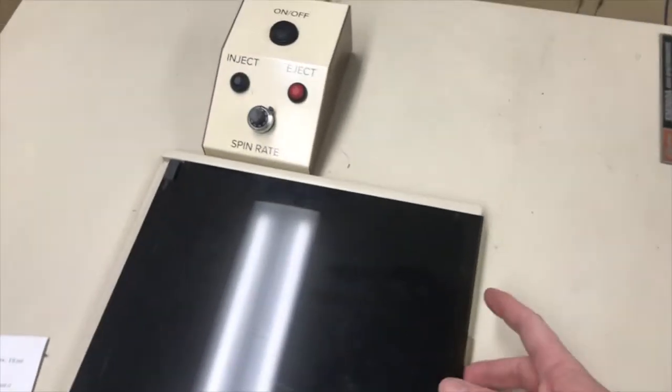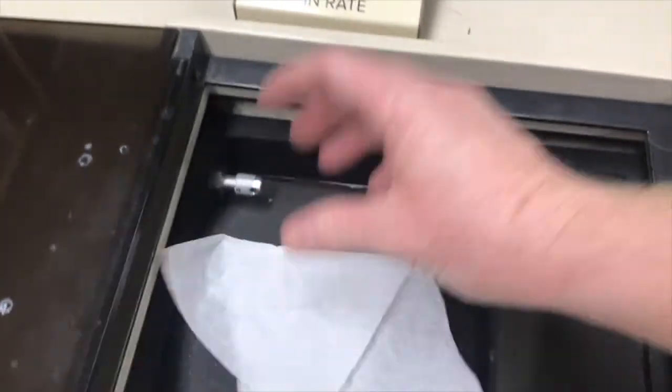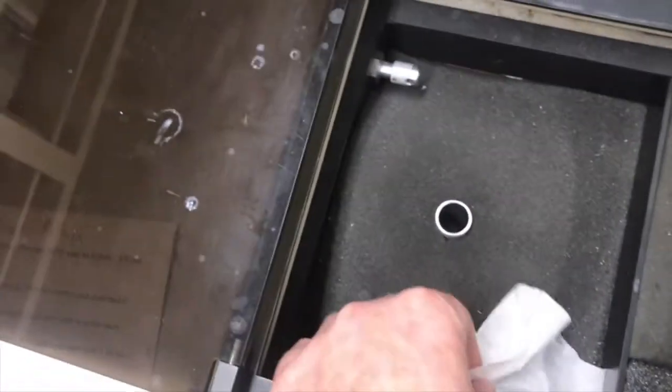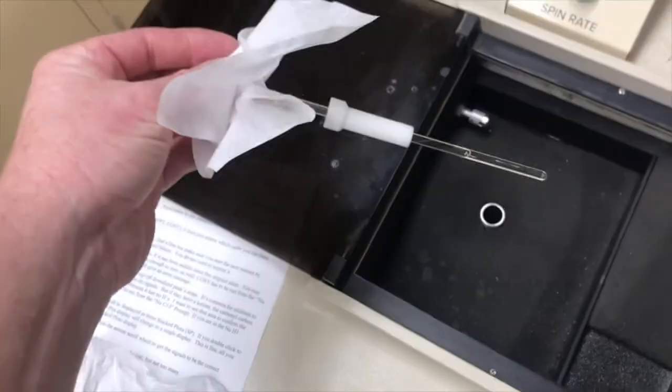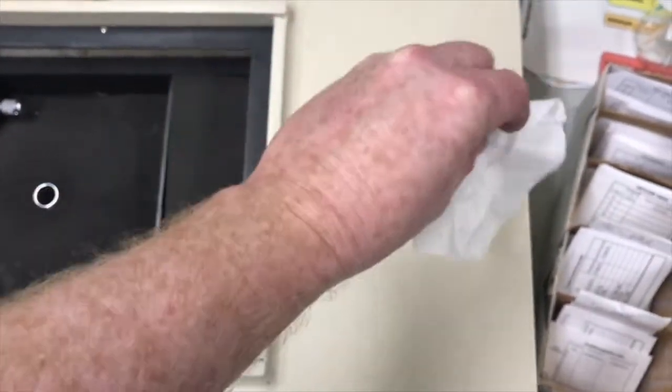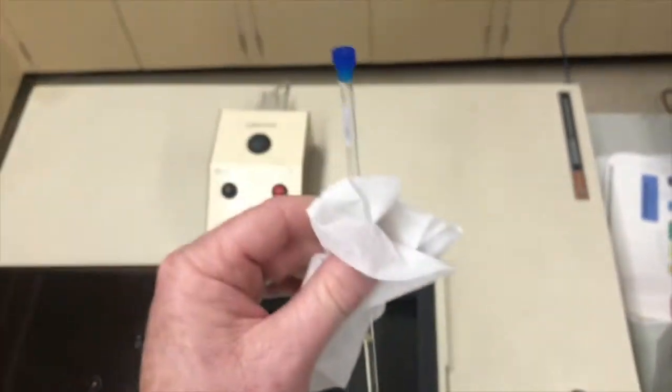So I'll eject again to get this out. Put a chem wipe over the probe tube and hit eject. Got it. There it is. And I will get it out. I can maybe do it with the camera on. Nah, I'm going to turn the camera off to get this part.